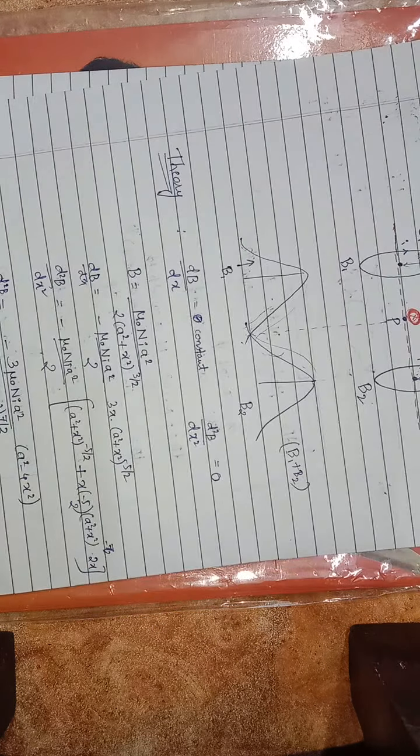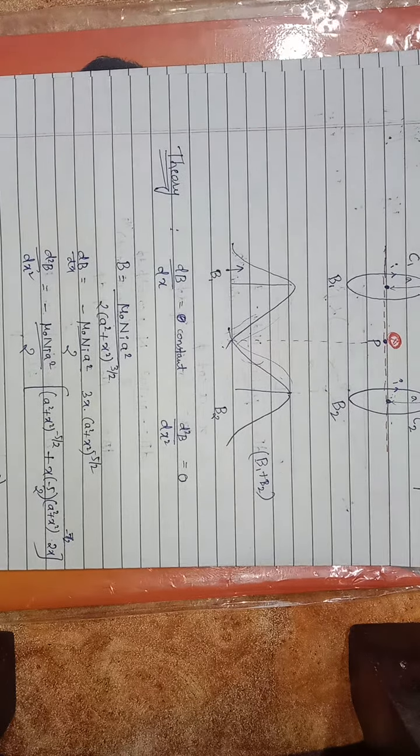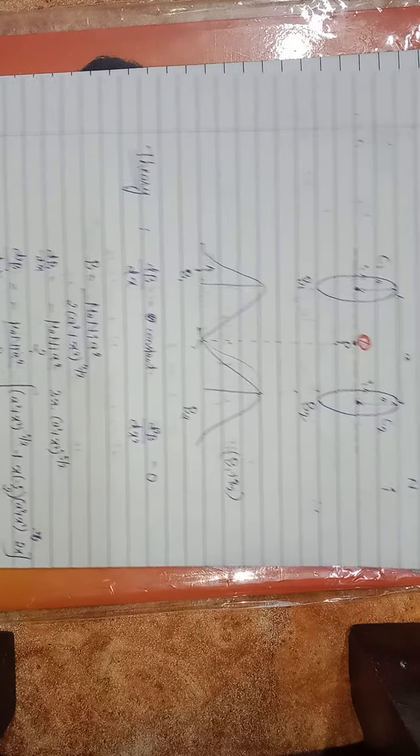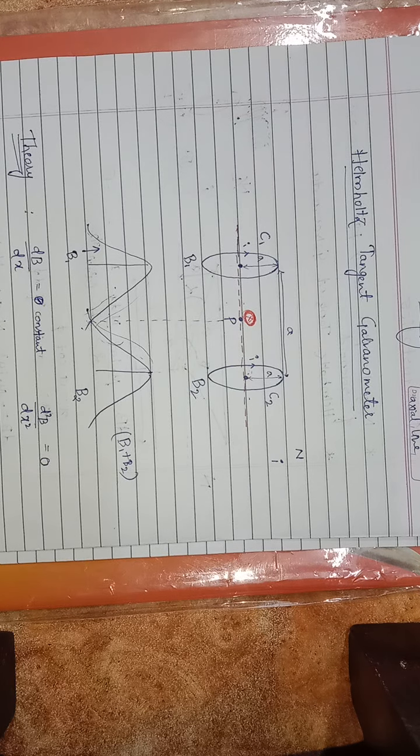Understood? I hope you have understood these two concepts which were discussed in today's class. If you have any problem, ask me. I have not gone into much detail because the steps you can solve by yourself. Solving the steps is also important, but I prefer that you understand the physics behind every step.